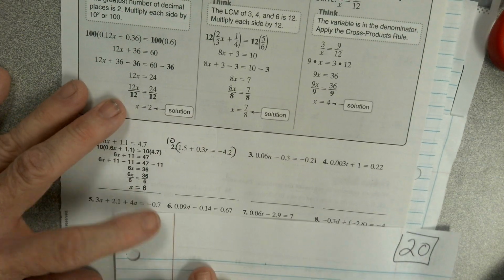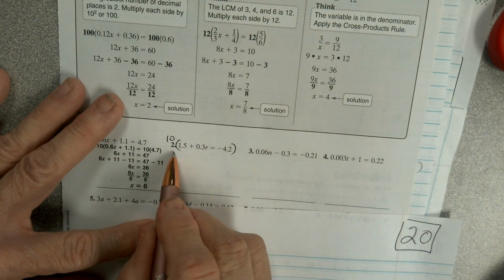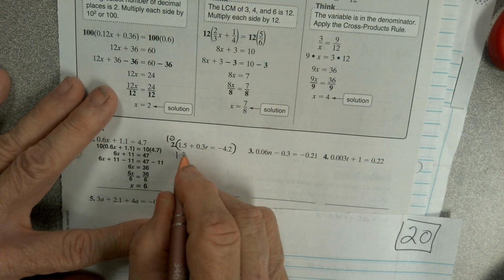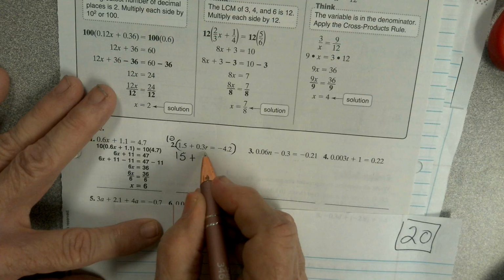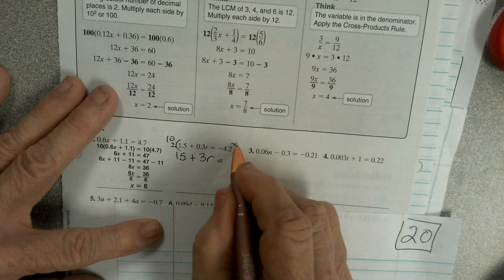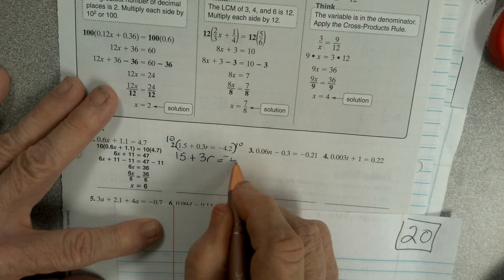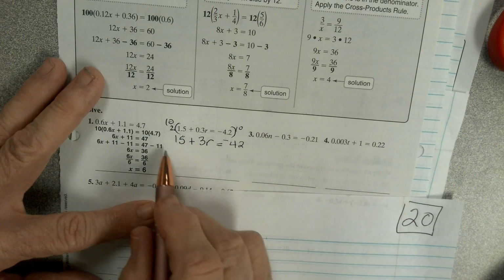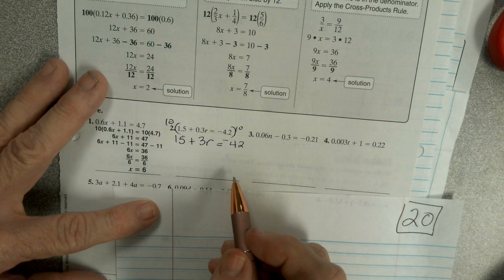I actually think we can do this one here. So this is going to be what, if I move it over once? 15. That is going to be 15, plus what is this one going to be? 3R. Very good. 3R is equal to negative 42. Actually, I think we could finish this one here. So what do I have to get rid of? The 15.